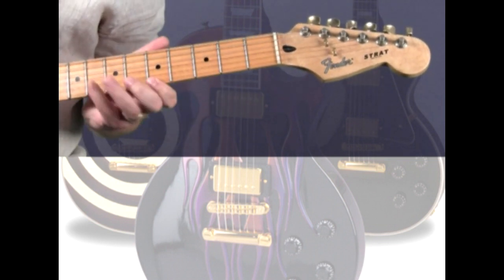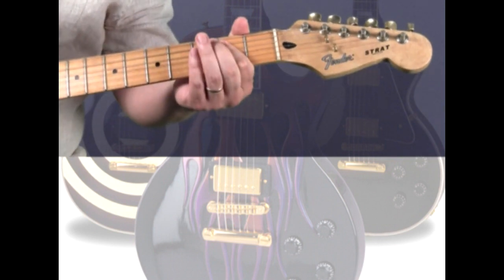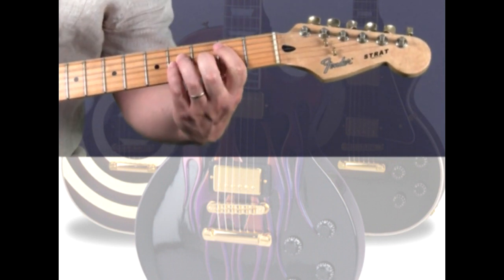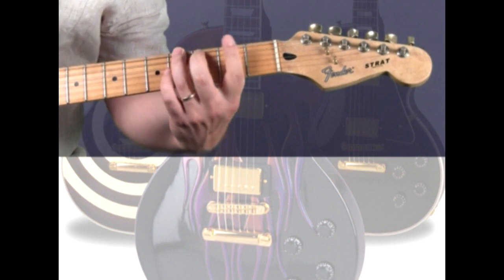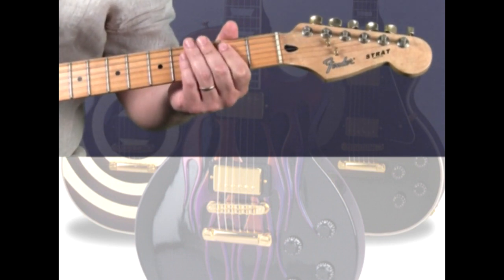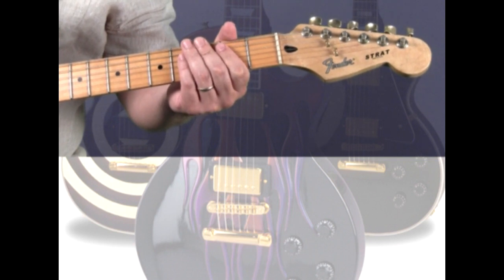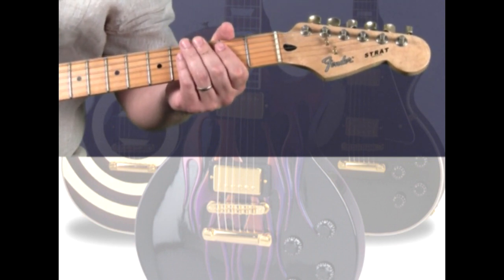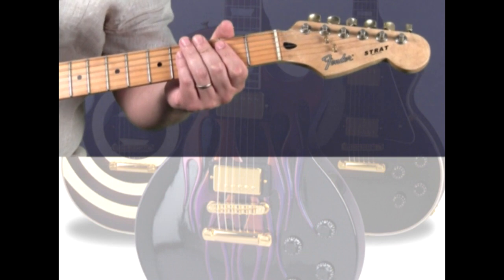Minor, major. And again, you could even swap back and forth between the major and minor scales for some interesting and contrasting lead work.